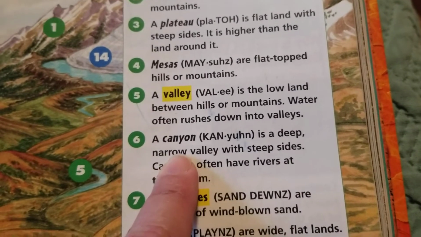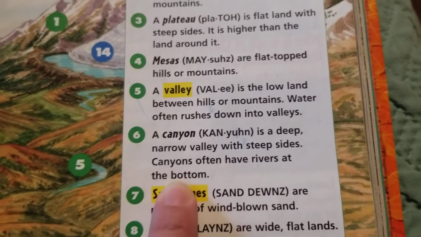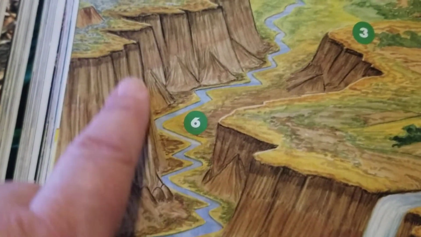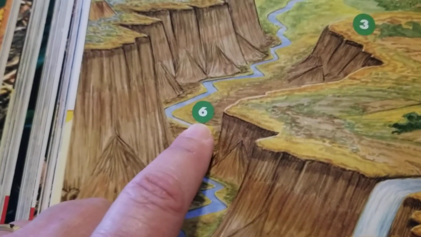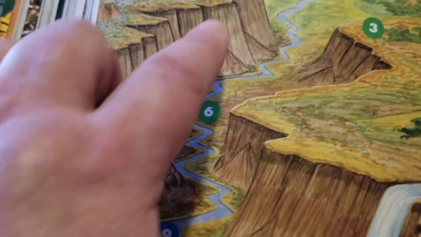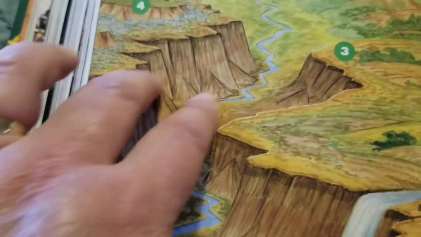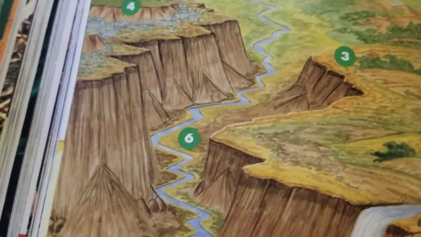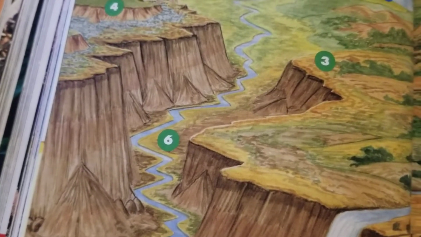A canyon, number six, is a deep, narrow valley with steep sides. Canyons often have rivers at the bottom. So here is another, this is a canyon, which you could say was similar to a valley, except the sides are so steep. So this part you kind of call the canyon, like the Grand Canyon. Very, very deep to get to the bottom. And over time, water has carved out this path. And here there isn't a whole lot of water left running through there, but at one time water had its way here, and that's why you end up with the land being carved out like that.